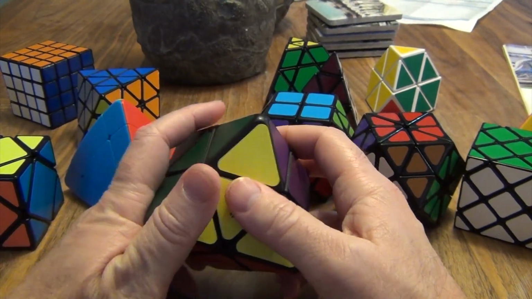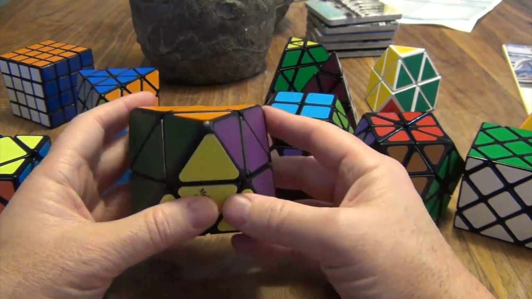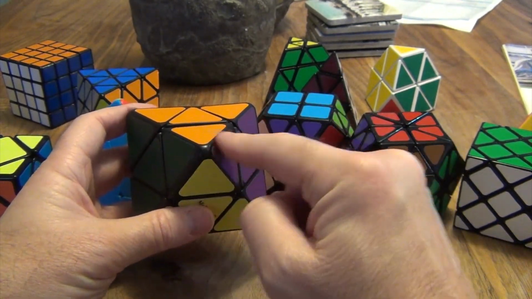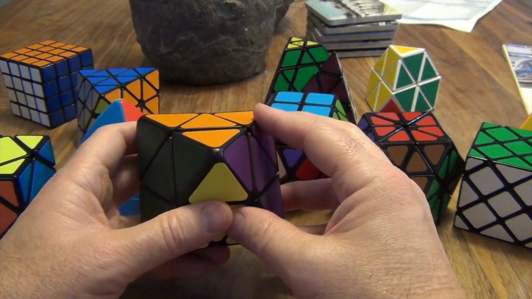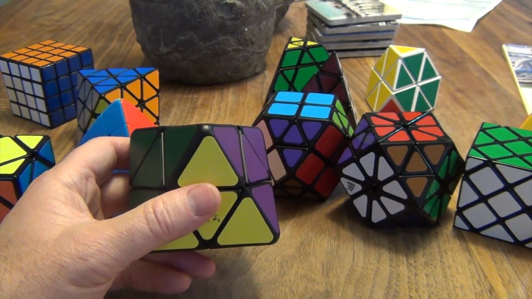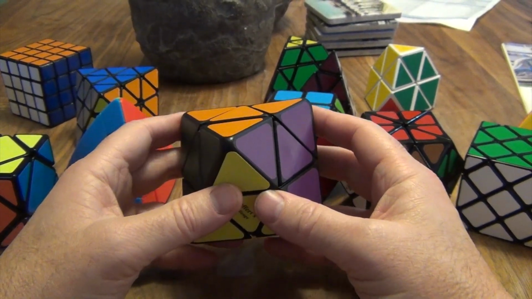So this version of Archimedean solid is going to have one face that's four-sided and another face that's six-sided. In other words, we're going to get a new shape called, well, we'll just call it a truncated octahedron.